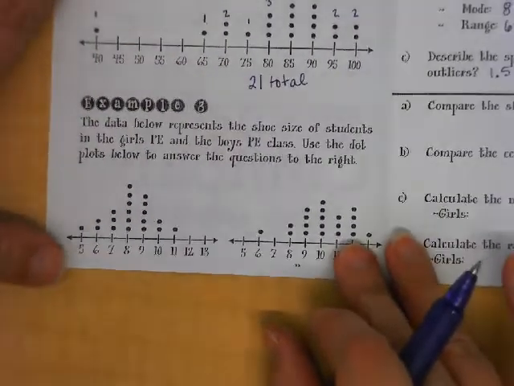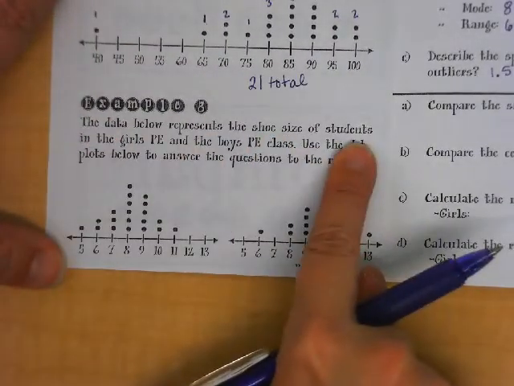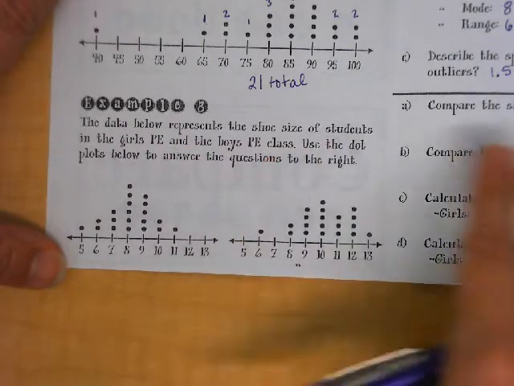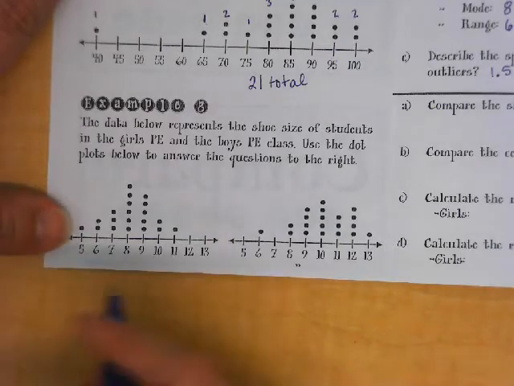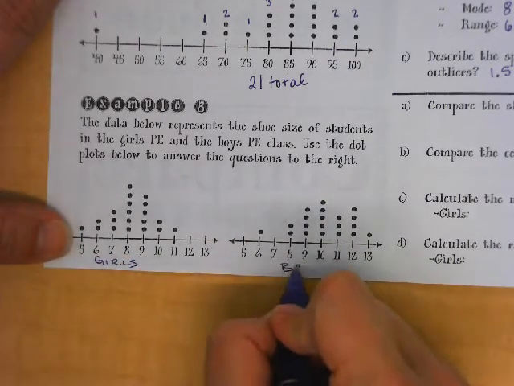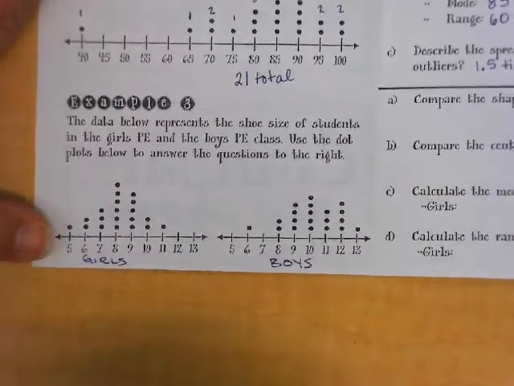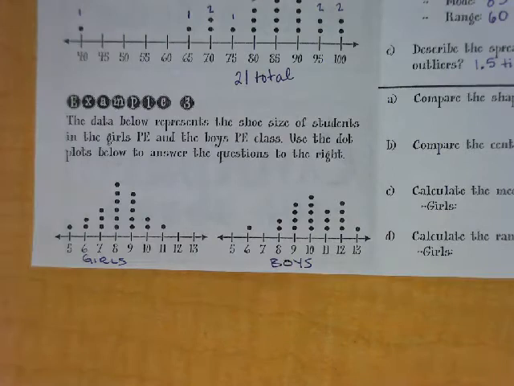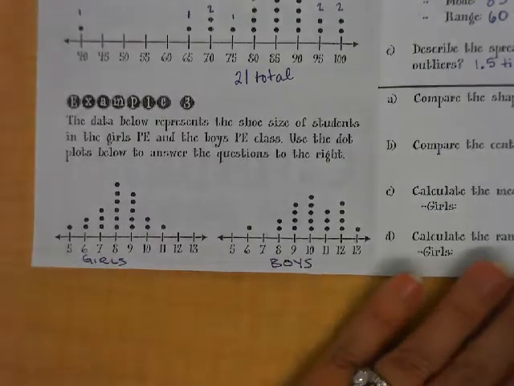Sometimes we need to compare two. The data below represents the shoe size of students in the girls' PE and the boys' PE. I'm going to assume that this is girls and this is boys because typically boys have larger feet. No offense, it's just how it is. All right, and we can use this information to answer our questions, right? Compare the shapes of the plots. What do you notice?